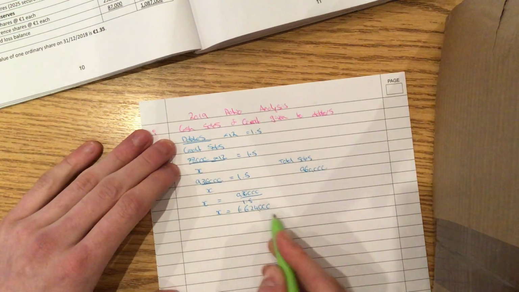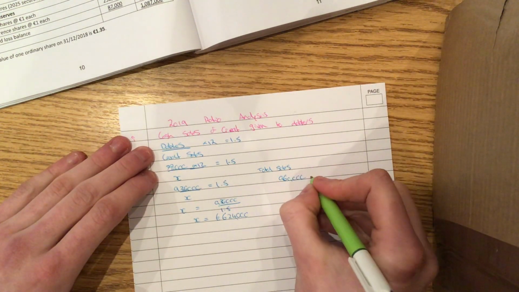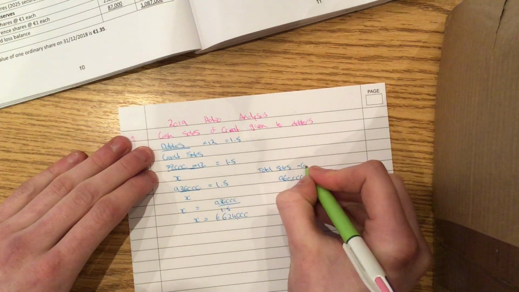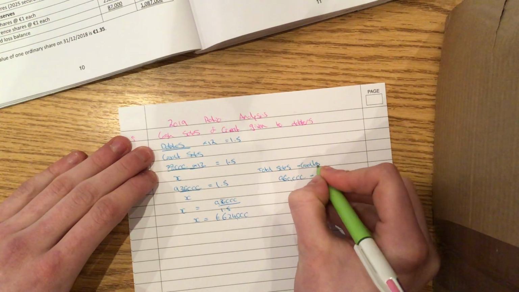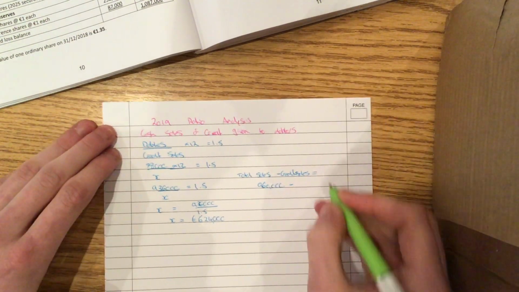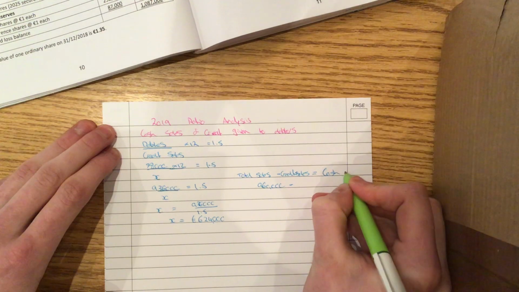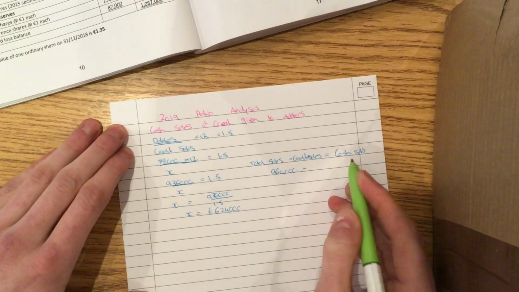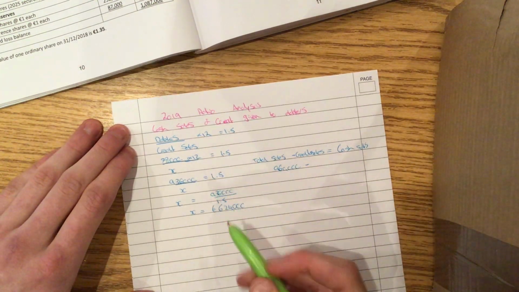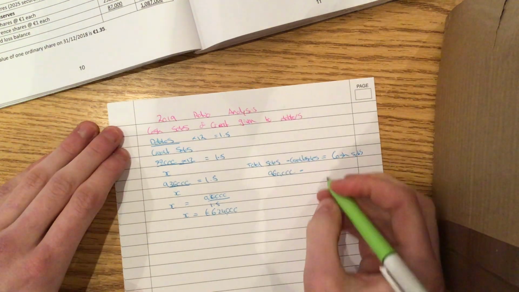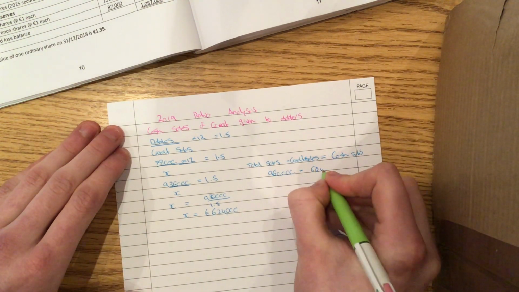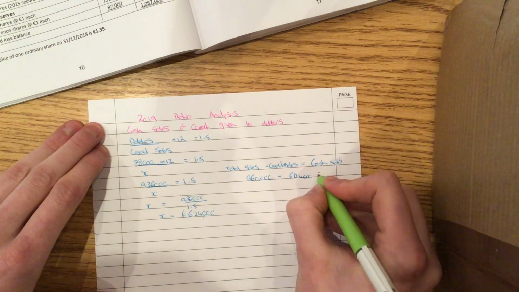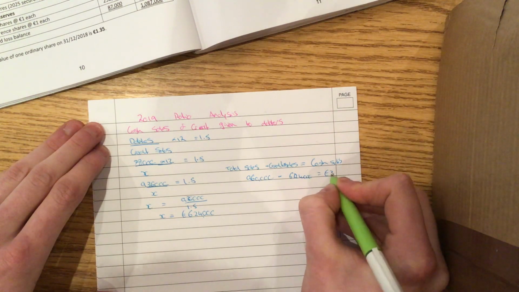If we take our credit sales, that has to leave us with our total remaining cash sales. So 960,000, which is given in the question, minus the 624,000 gives us cash sales of 336,000 euros.